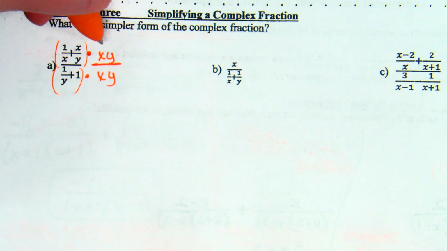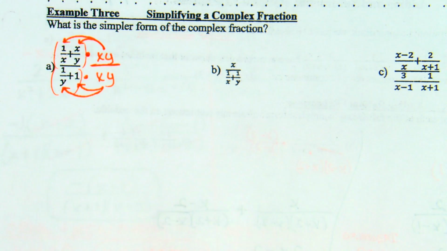Now, the key is this xy is going to have to distribute. We're going to do xy times 1 over x, xy times x over y. Down here in the denominator, xy times 1 over y, xy times 1. I'm debating the easiest way to write this.